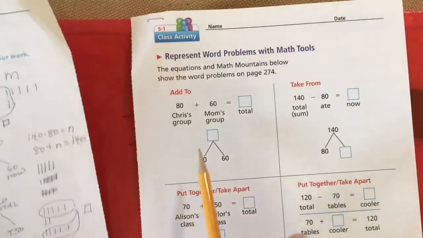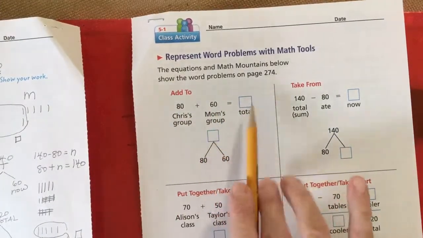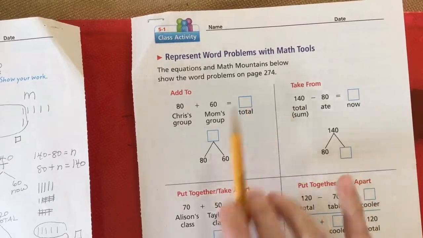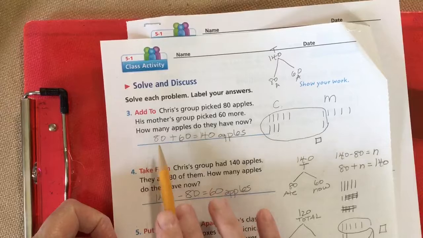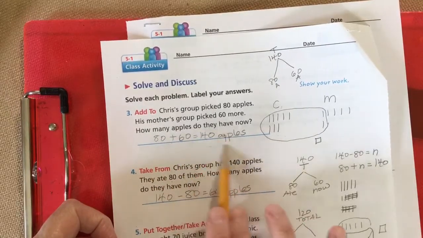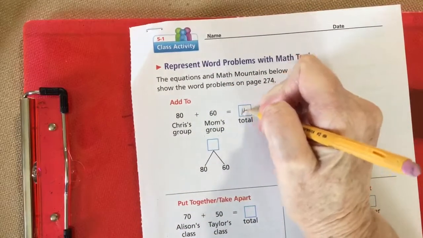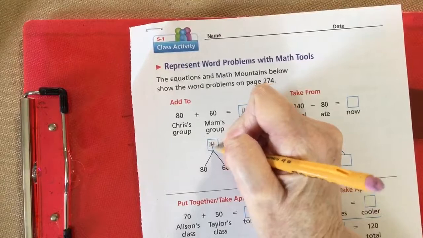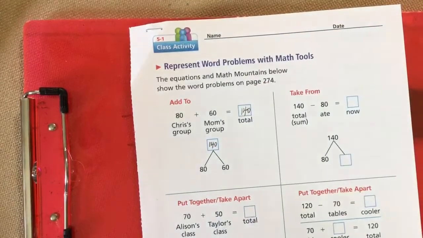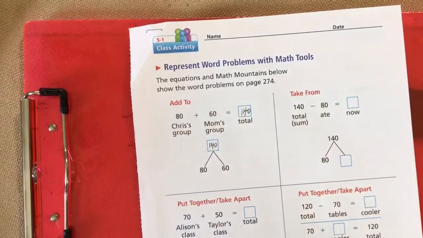Okay? So if Chris's group had 80 and Mom's group had 60, what was the total? Well, you can refer back to problem number 3. Remember, Chris had 80, Mom had 60. What was their total? It was 140. So you're going to transfer that answer here. This is our total, okay? And you're going to put the total there in the top of the math mountain. Now that's when you combine the two addends, okay?